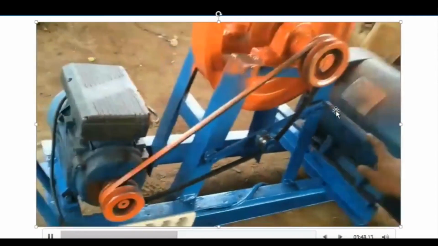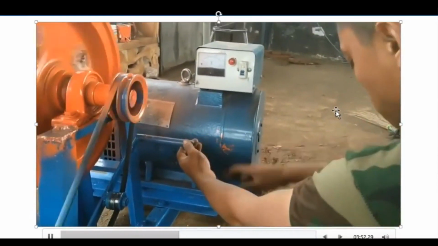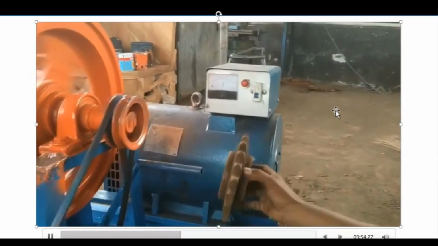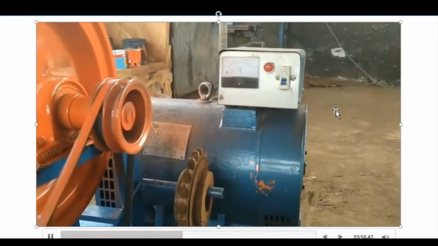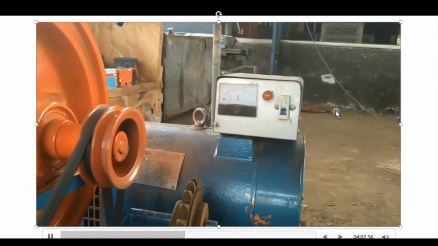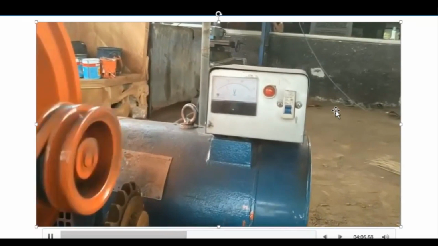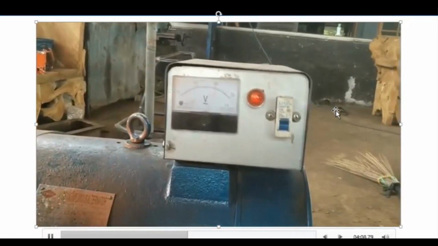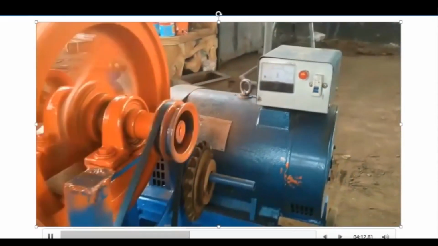Okay, adjust it. Just adjust the bed. See, go to this level.